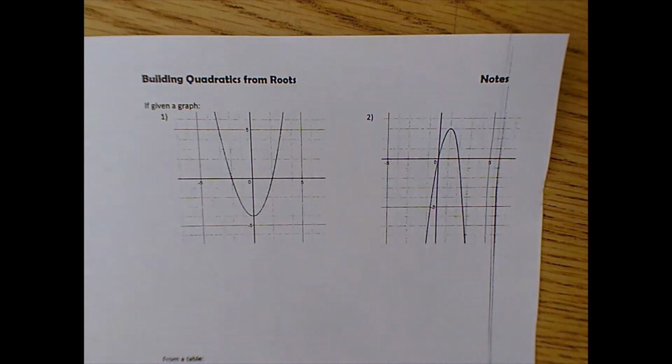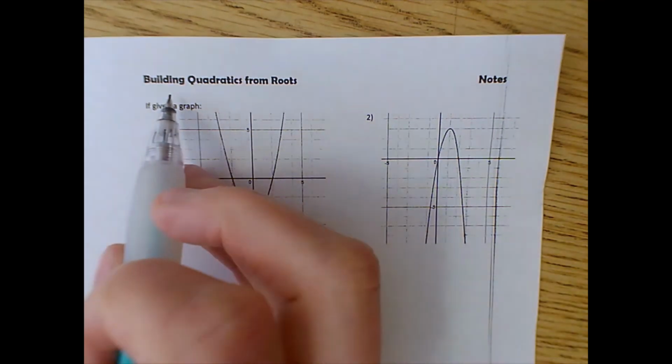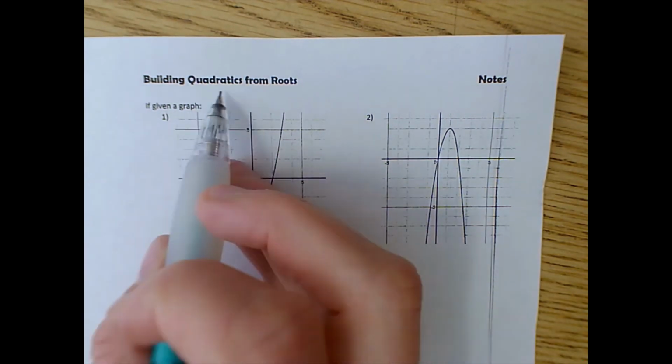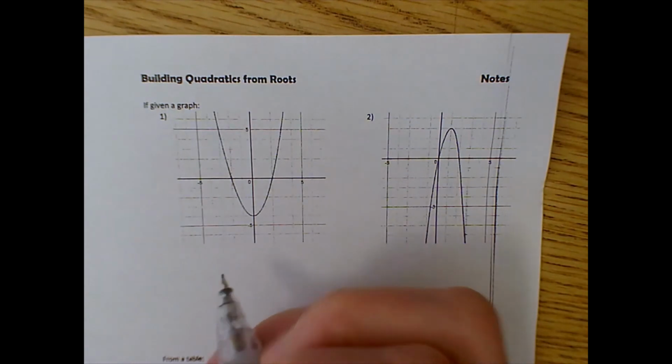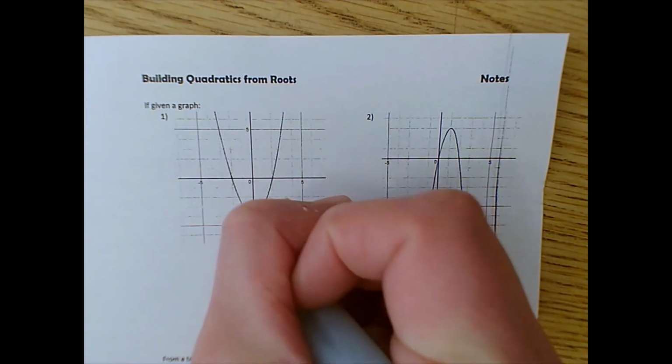Okay, so we're going to work through a couple examples where you can find it, and then in the days to come, we're going to work some examples where they may not give you the x-intercepts, okay? So if they give you a graph and they ask you to write the equation of the quadratic from it, you have to start by finding its solutions, or in other words, remember, that's the same thing as x-intercepts.